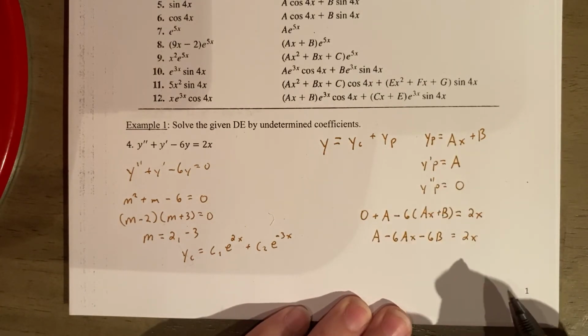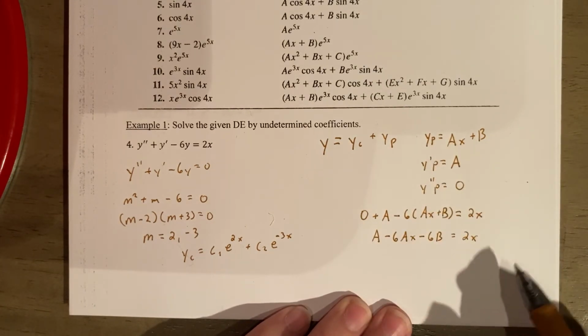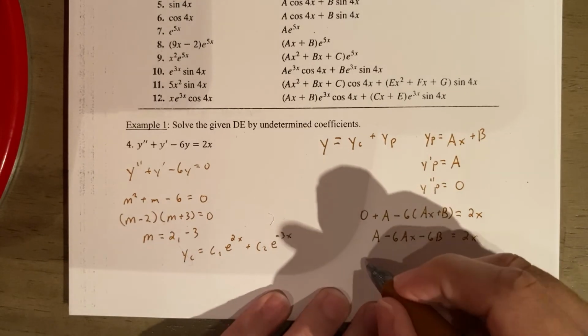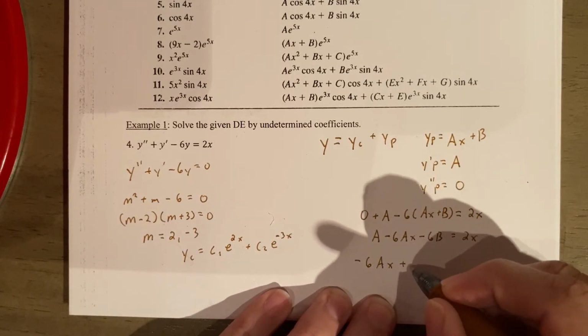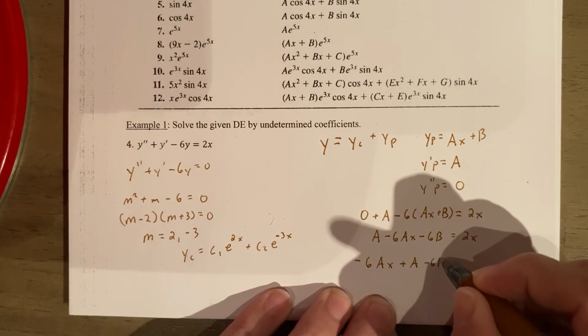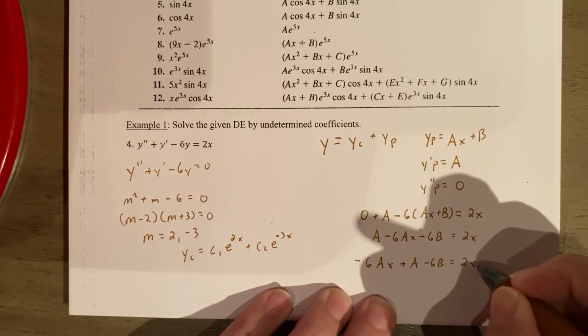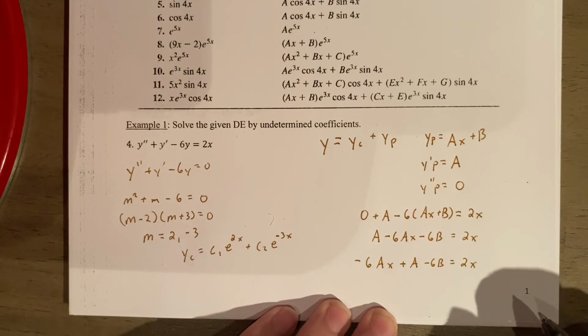And now I'm going to rearrange this in descending order in terms of my x's. And so I get negative 6ax plus a minus 6b equals 2x. And now we're going to match these with the coefficients.